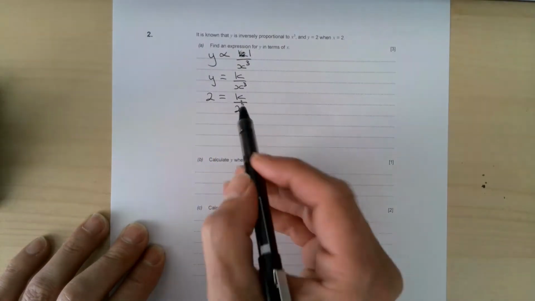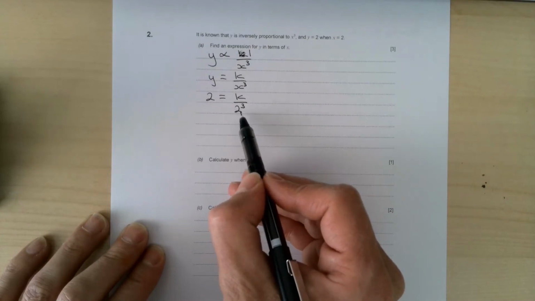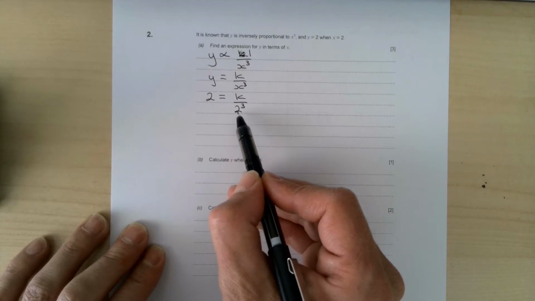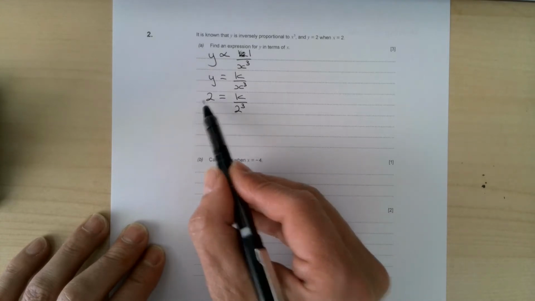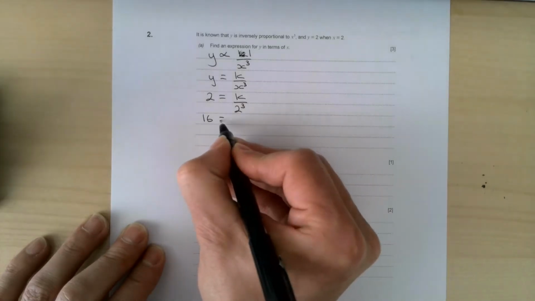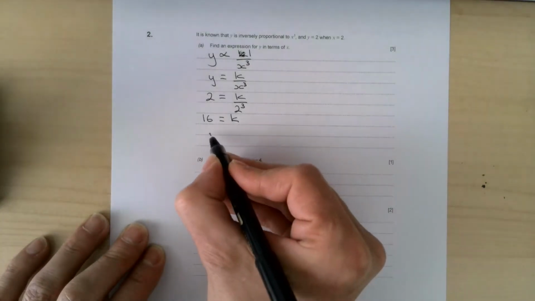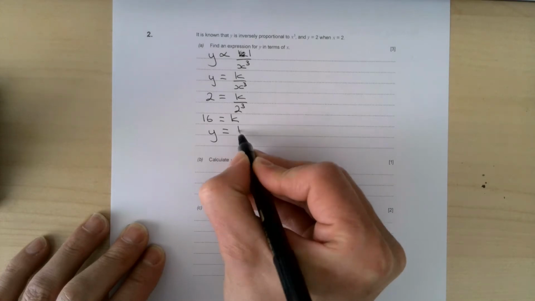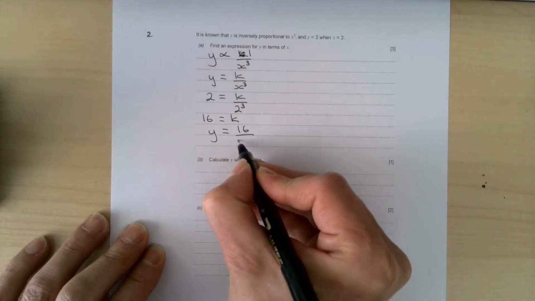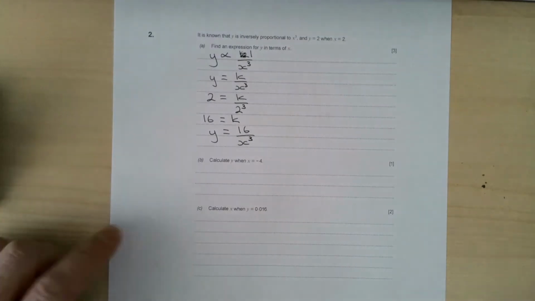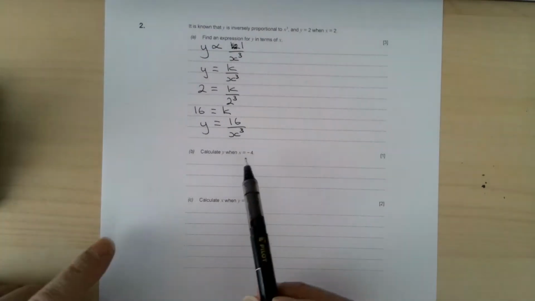And we can work out what k is now. Well, 2 cubed is 8. So removing a divide by 8, I need to multiply by 8. On this side, 2 times 8 is 16, is equal to k. So our equation becomes y equals 16 over x cubed. There's our expression for y in terms of x.